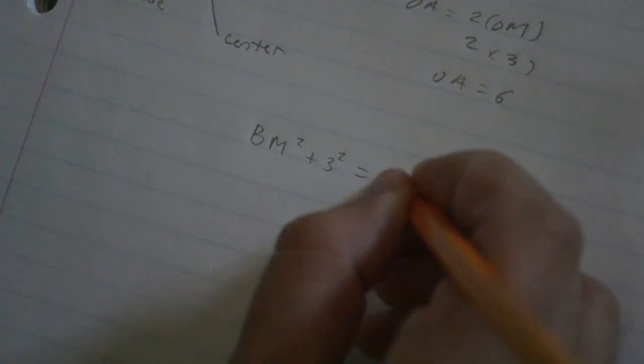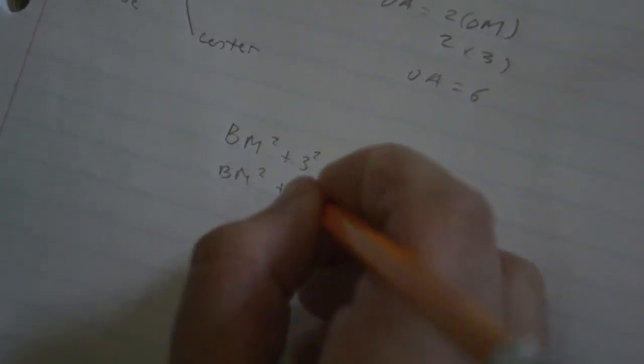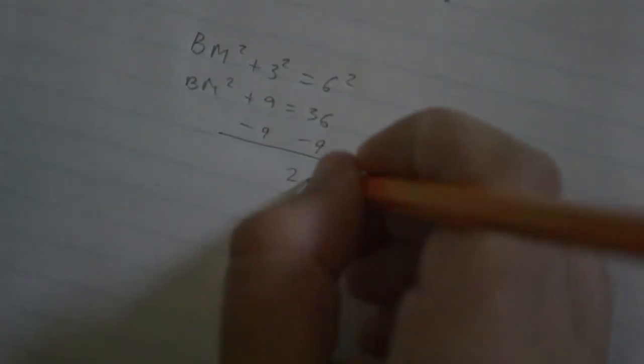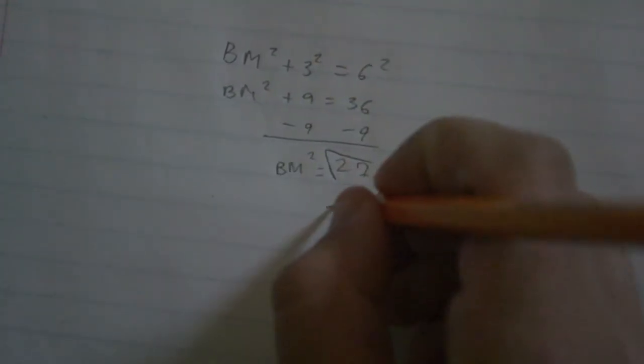So BM squared plus 3 squared equals 6 squared. BM squared plus 9 equals 36. Minus 9 will give us 27. So BM squared equals 27. Square root that, and we get 3 root 3.